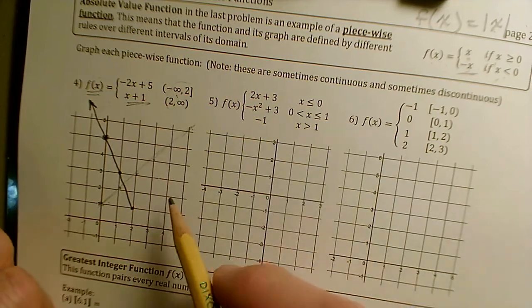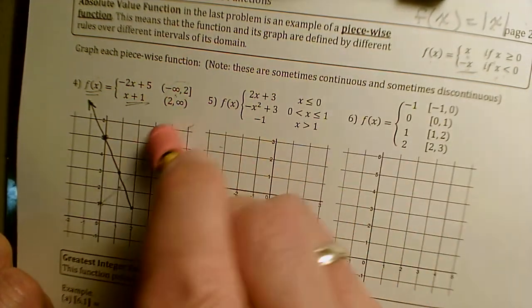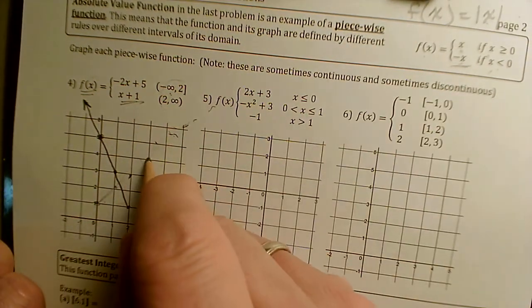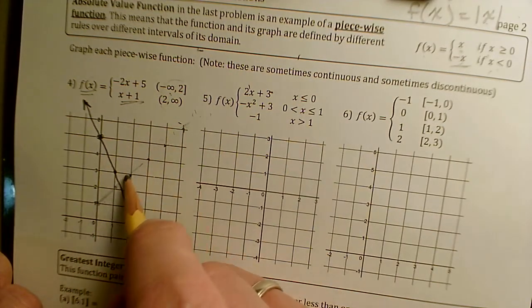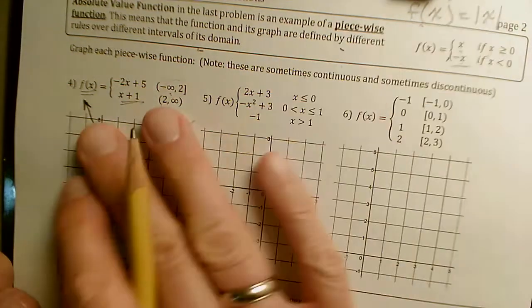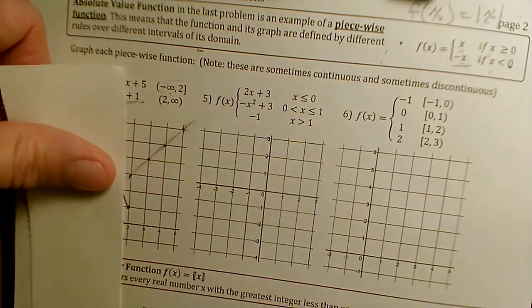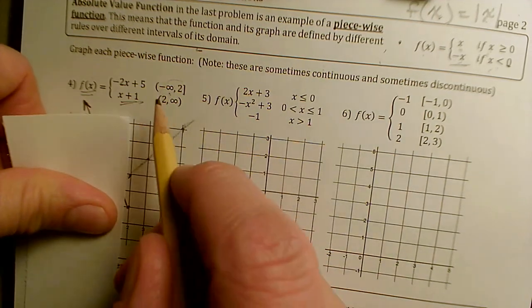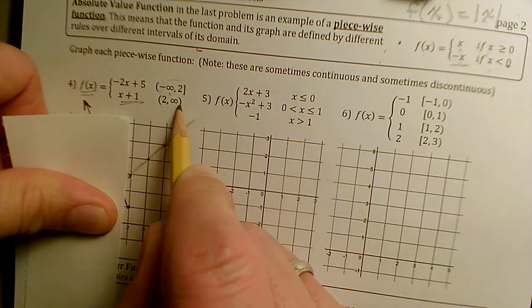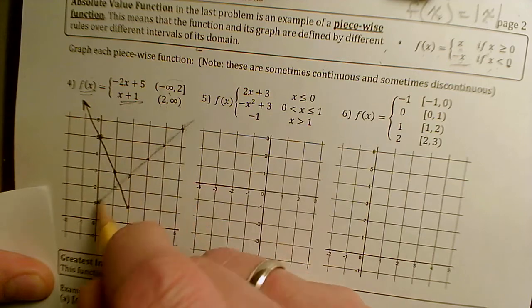However, sorry, I'm missing a couple of the points there. So we have here, here, here, and here. And so I'm sketching this in lightly. But that only pertains to everything above 2, right? Just like the domain here, the domain says 2 to infinity. So we don't want this part of it.